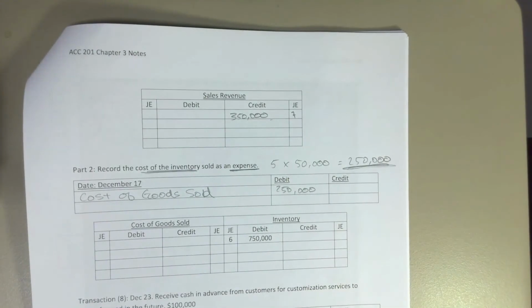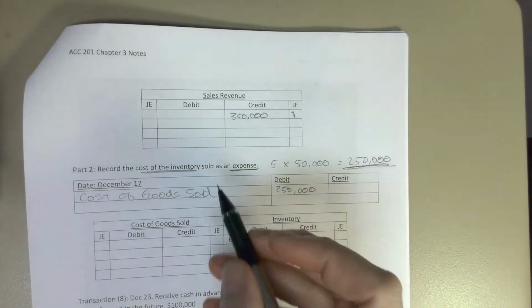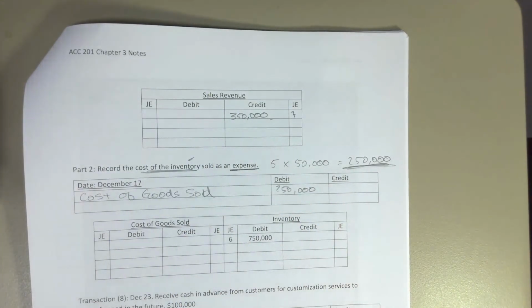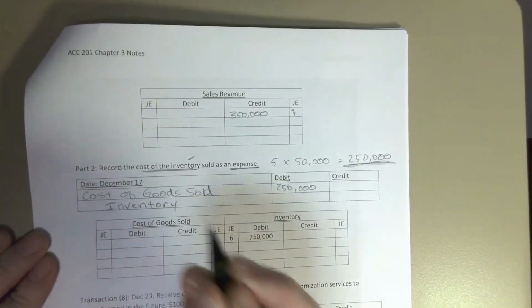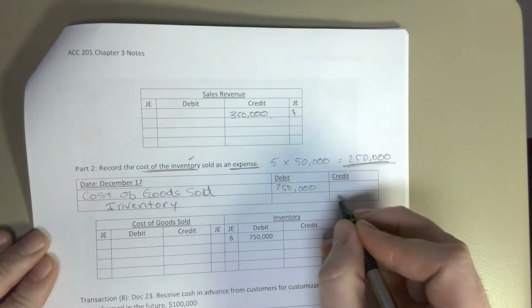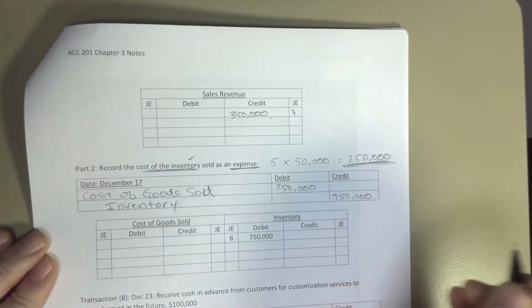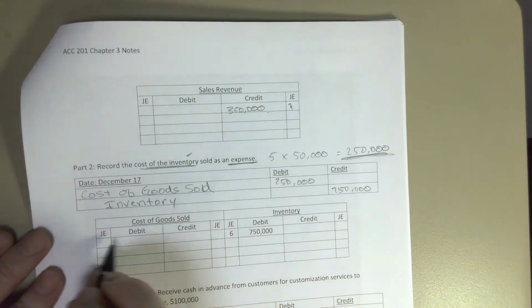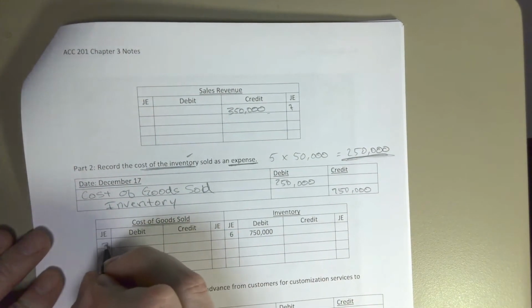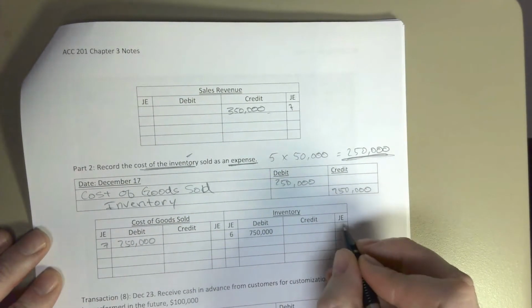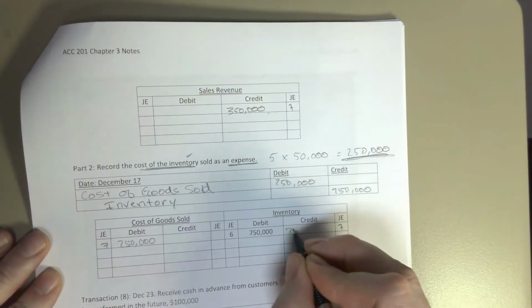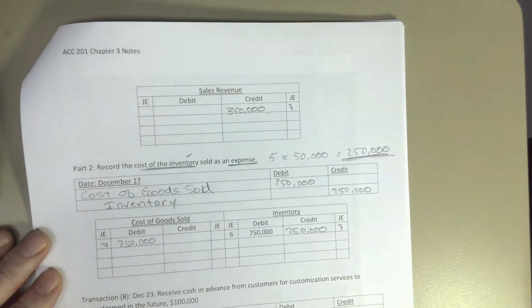Now we've just got to figure out what account are we decreasing. Okay, what account do we have to credit here? Well, it's going to be inventory, right? We sold the inventory. We no longer have that inventory. So that inventory has to decrease. And it is going to decrease by the amount that we paid for it. So that $250,000, the same as the cost of goods sold. So here we're going to increase our cost of goods sold by $250,000. We're going to decrease our inventory by the same amount, $250,000. Okay.